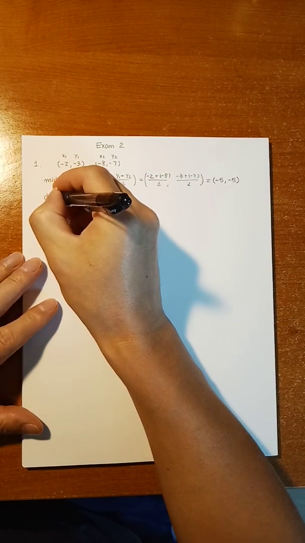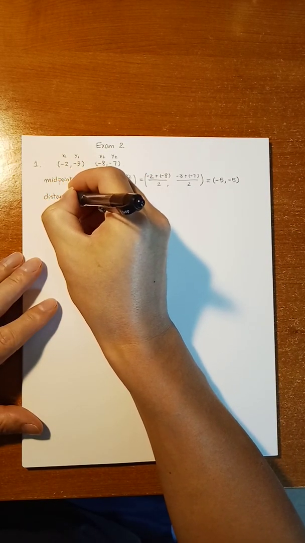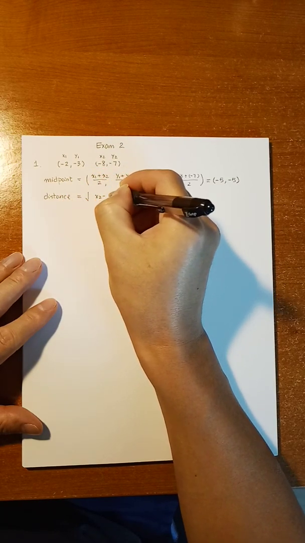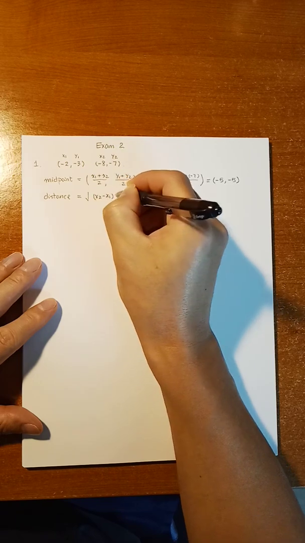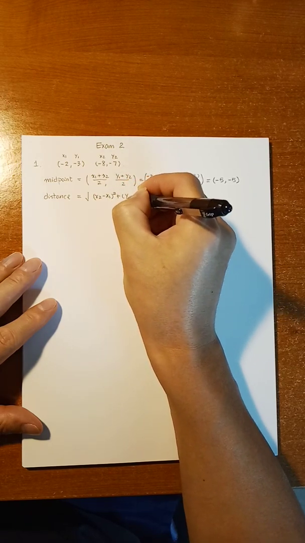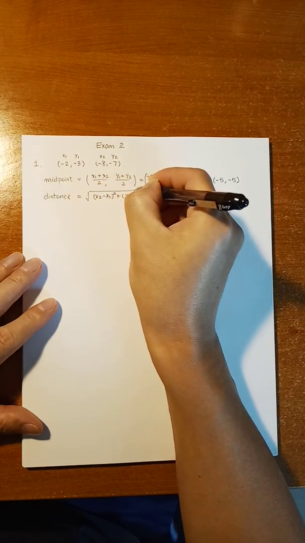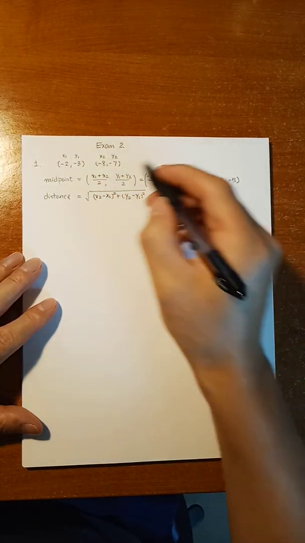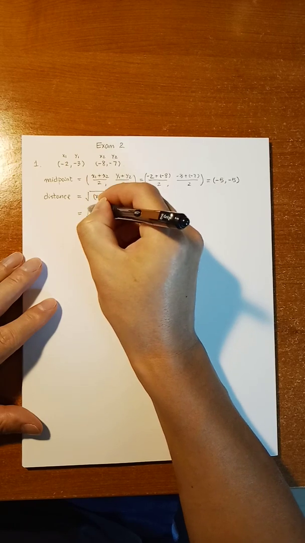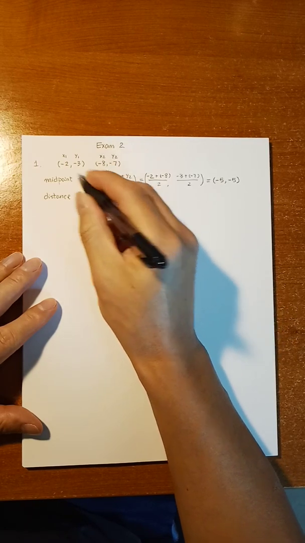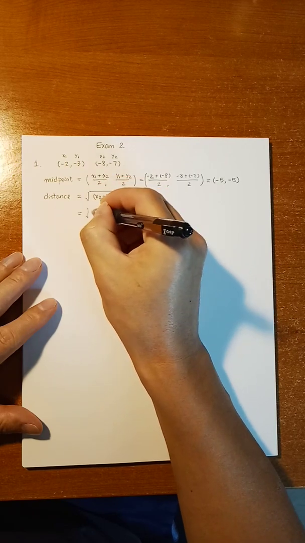And the distance is x2 minus x1 difference square plus y2 minus y1 difference square. Right, so let's check. So x2 is -8. -8 minus -2. In this formula, it's a difference.